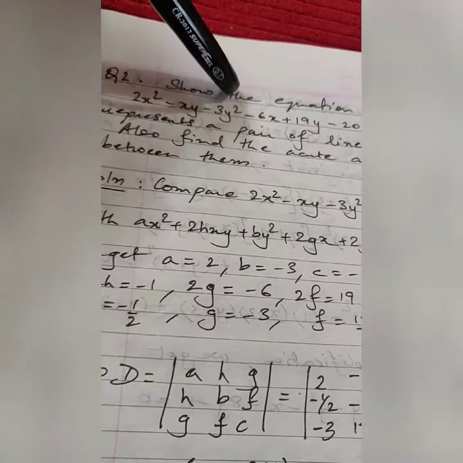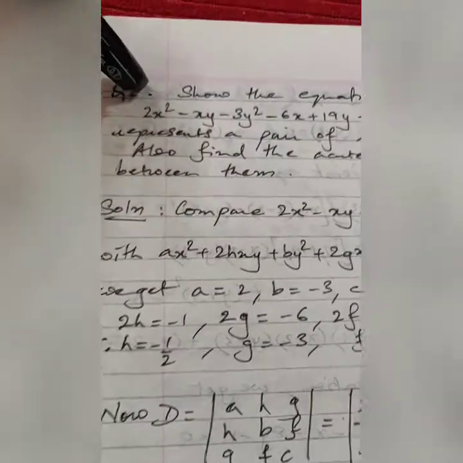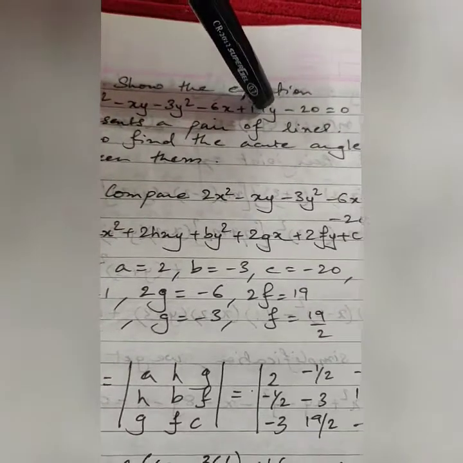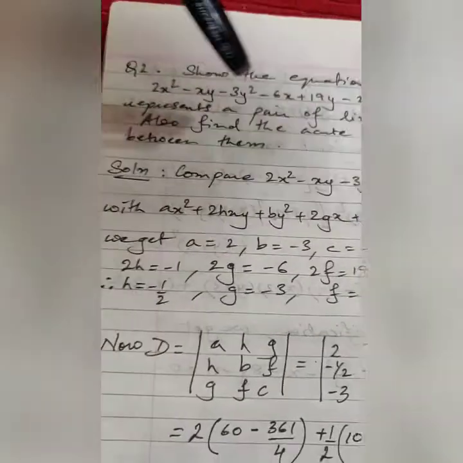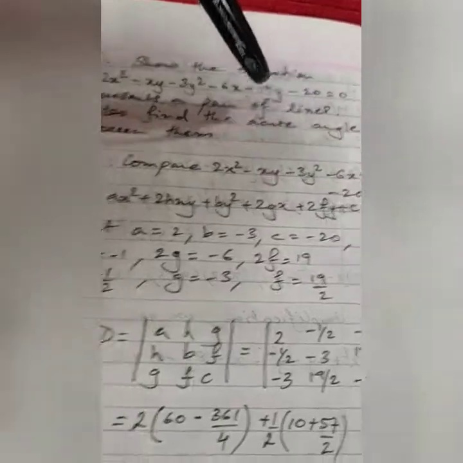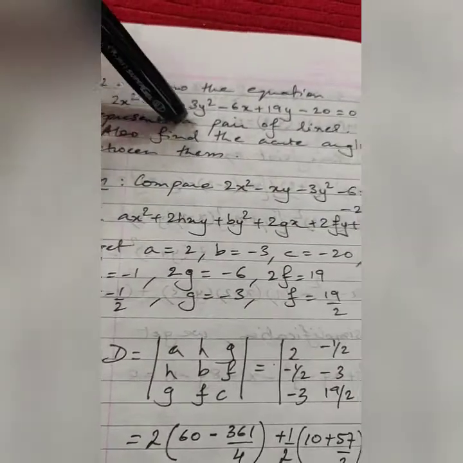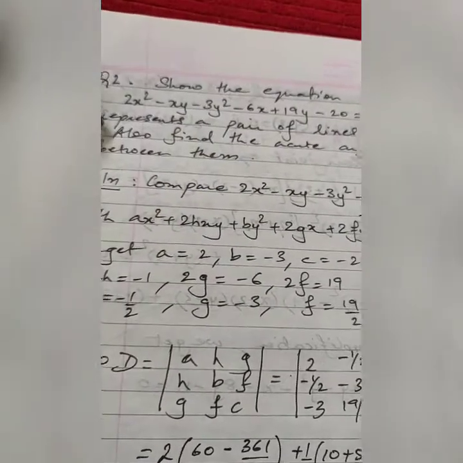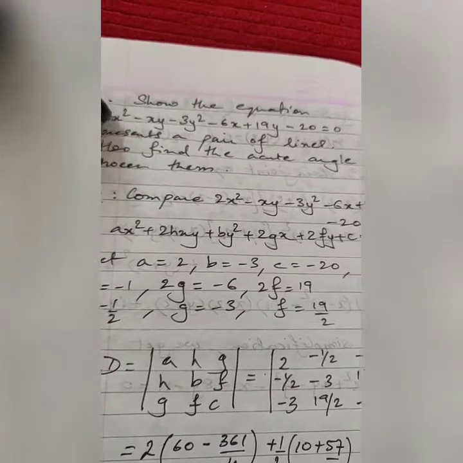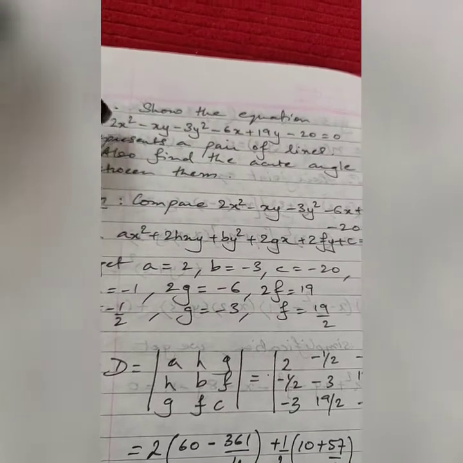Show that this equation 2x square minus xy minus 3y square minus 6x plus 19y minus 20 equal to 0 represents a pair of lines. Also, find the acute angle between them. So there are two questions. We have to first of all show that this equation represents a pair of lines.